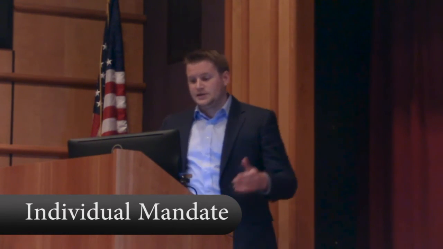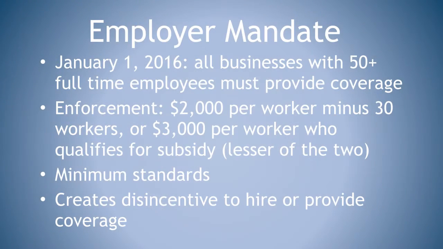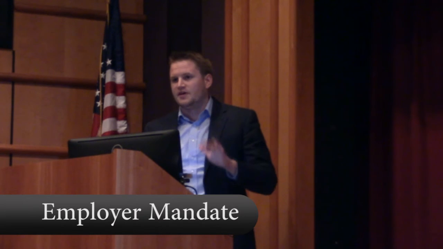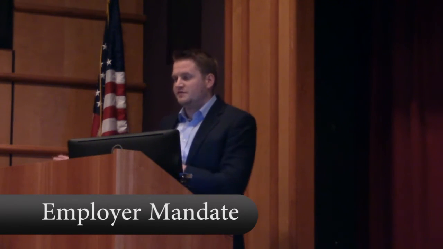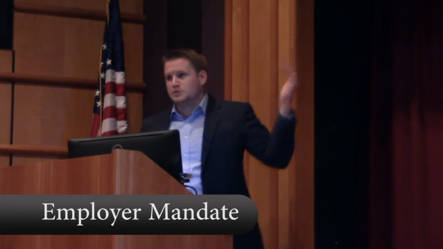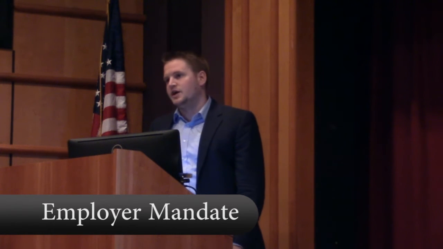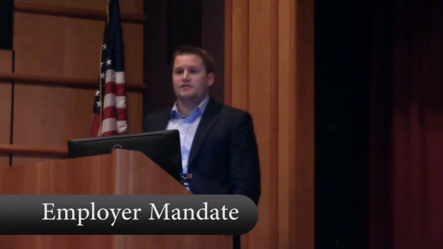The employer mandate is the other part. Basically, large employers have to cover. That's the penalty structure. They face similar standards. So basically, you have to have those 10 essential health benefits, and there's a couple of other math calculations they do as far as premiums paid versus benefits paid out that you have to reach. And those are moving targets every year, so people can see their plans canceled over and over again as time goes on. But the big problem with this is that it creates a marginal disincentive to hire or provide coverage. So if you employ 49 people, you don't have to provide any health care coverage for them right now.